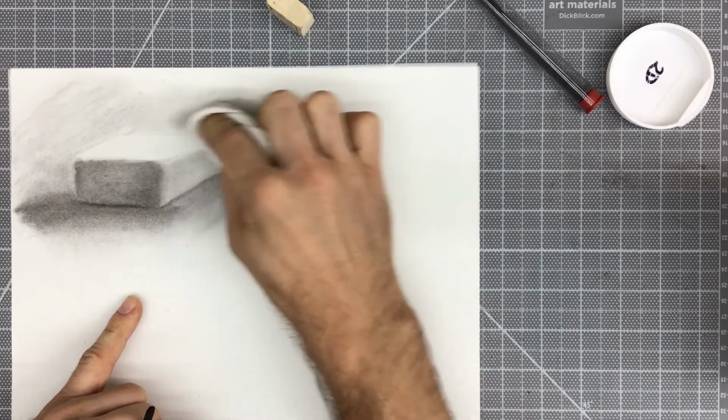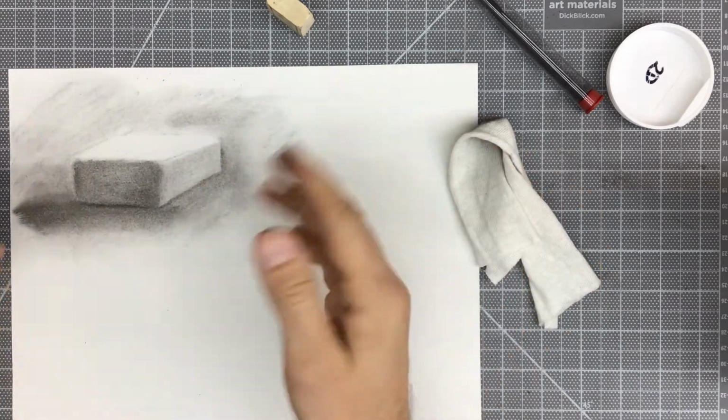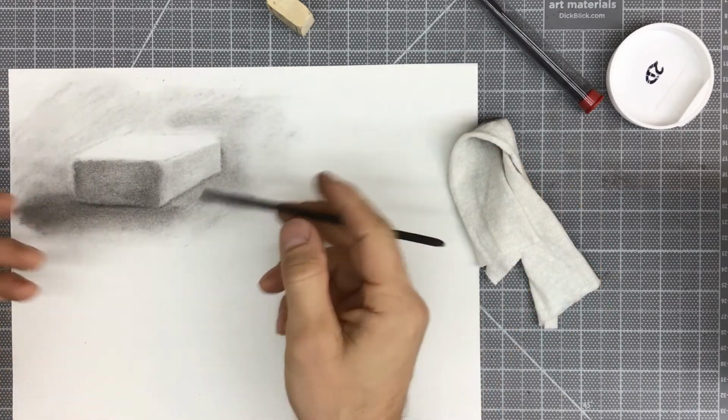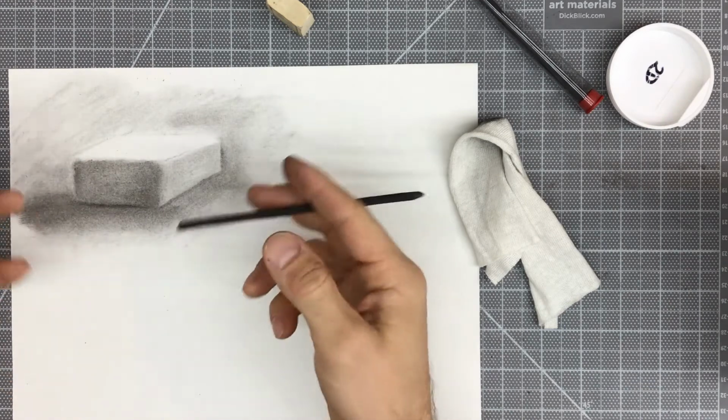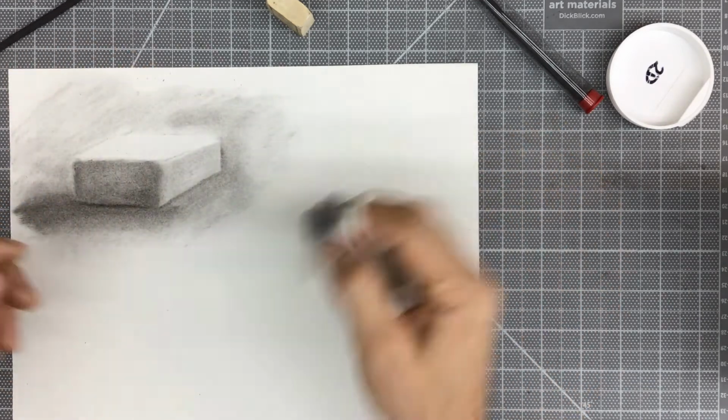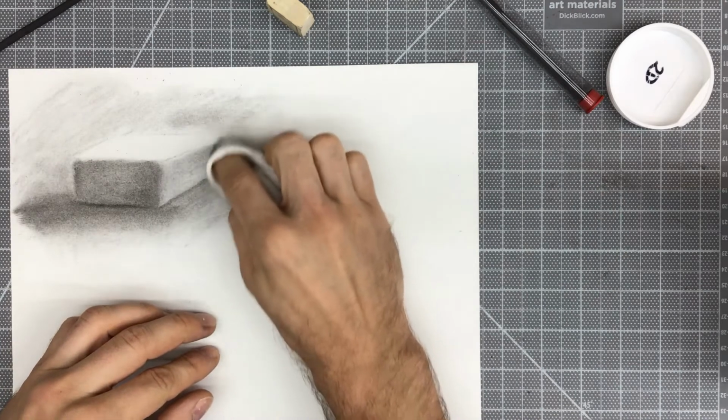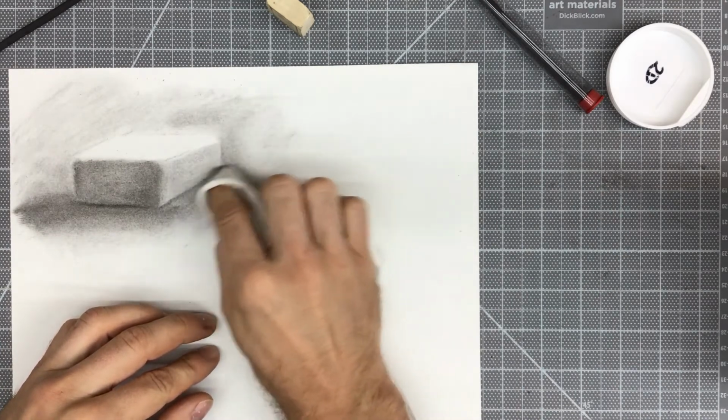All we can do really is push and pull those values by either adding charcoal or removing charcoal. If you think of it as dirtying the page or cleaning the page, it reduces some of the mystery of how this happens.